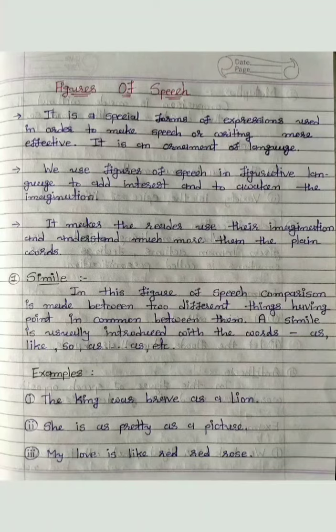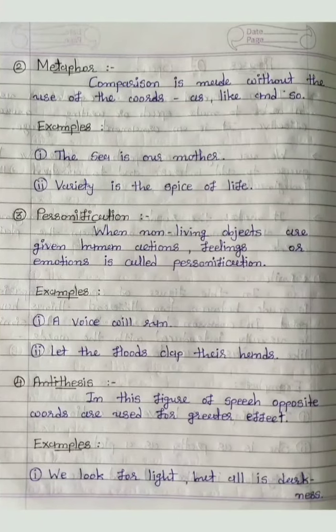So, it is simile. Likewise, the second example is as pretty as a picture. So, here as and as is used. So, it is simile. Likewise, the third example is, my love is like a red, red rose. So, here, love is compared with the rose with the use of the word like. So, it is simile.